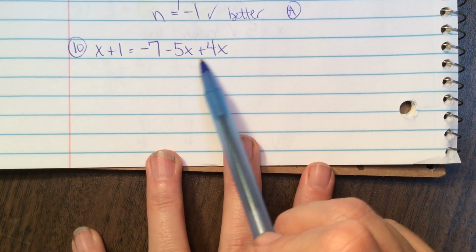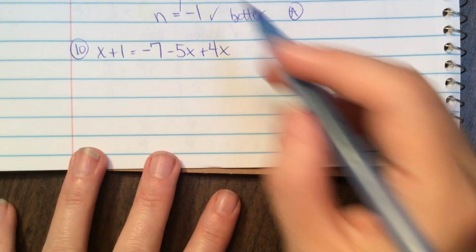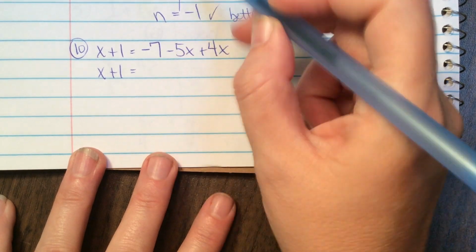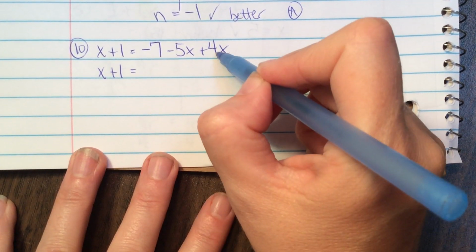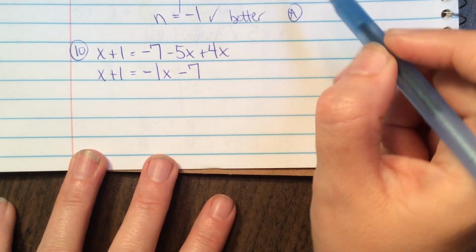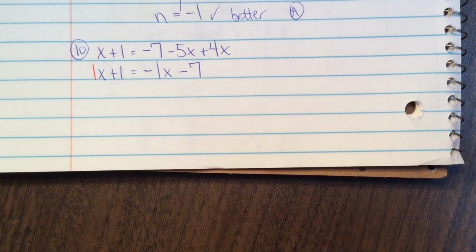So I need to put these two together. So negative 5 and positive 4 is going to be negative 1. So I'm going to rewrite it. Negative 1x minus 7. And I'm also going to write a 1 over here.